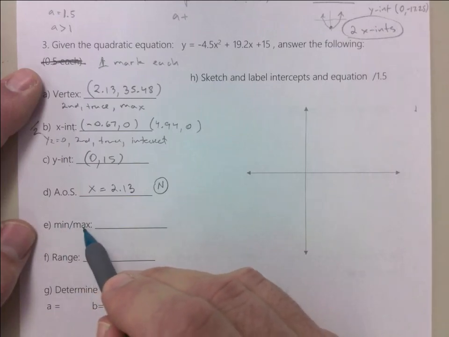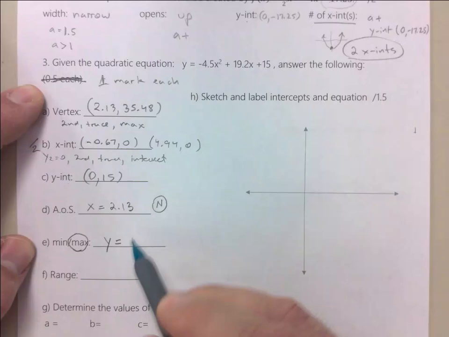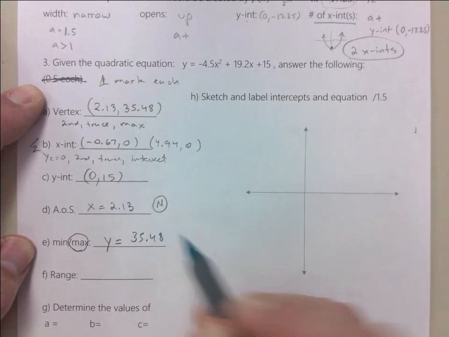Equation of the min or the max. In this case, there's only a max. So that's y equals to, it's the y value of the vertex.